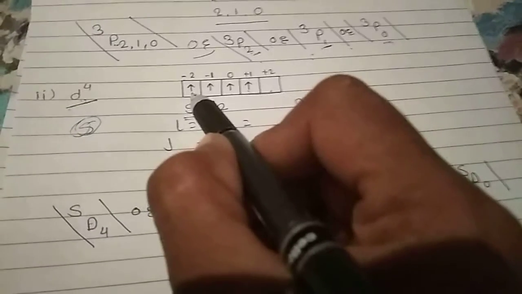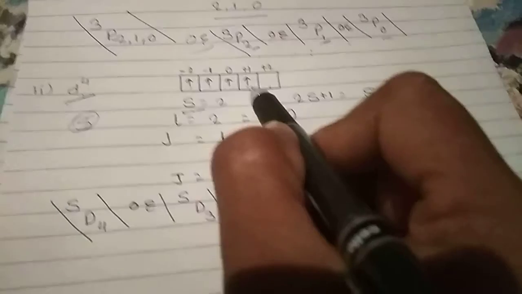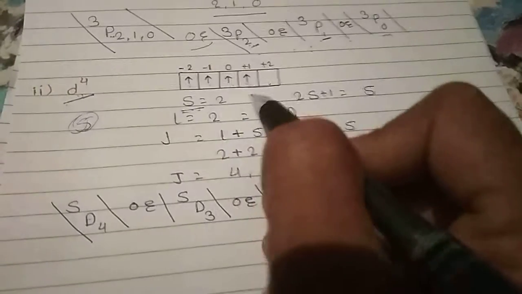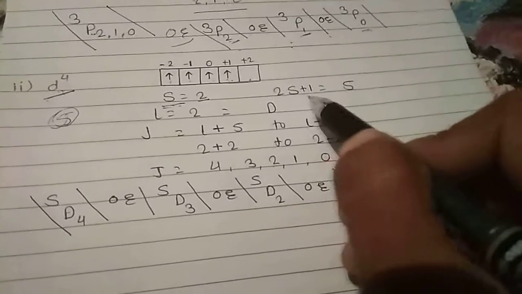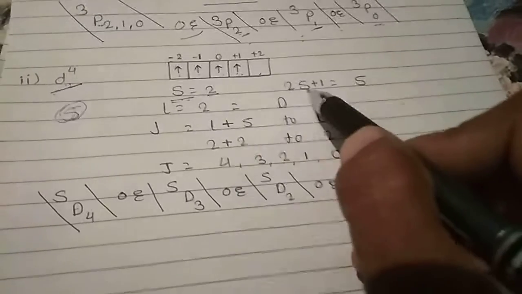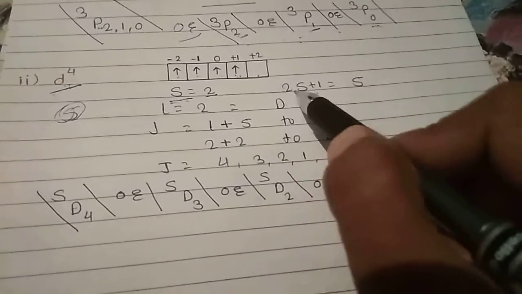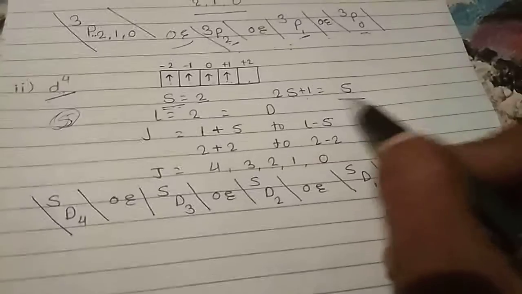This electron has half spin, this has half, this has half, this one has half, all in the same direction. So the spin S is equal to 2. When the spin multiplicity, that is 2S plus 1, is calculated, S is placed into this: 2 into 2 is equal to 4 plus 1 is equal to 5. That is the spin multiplicity, taken as 5.